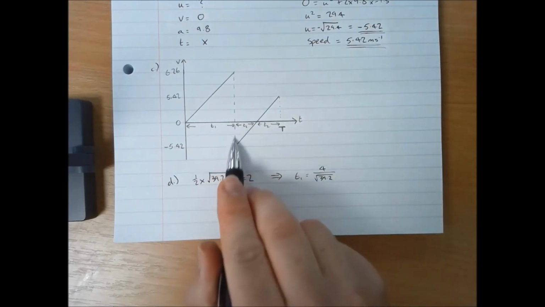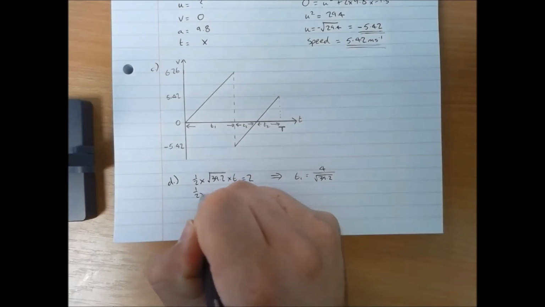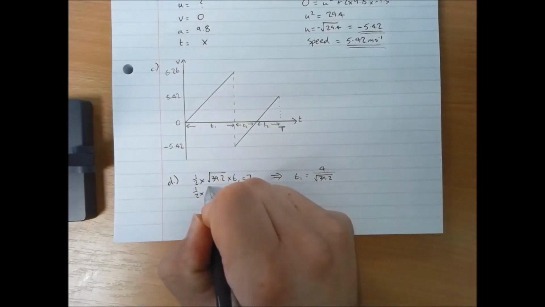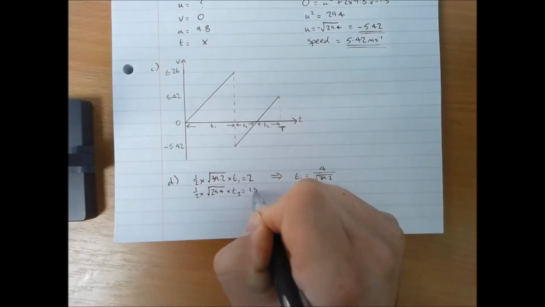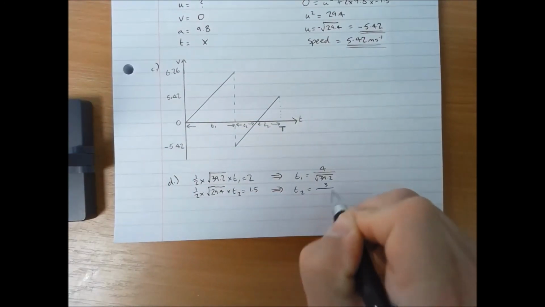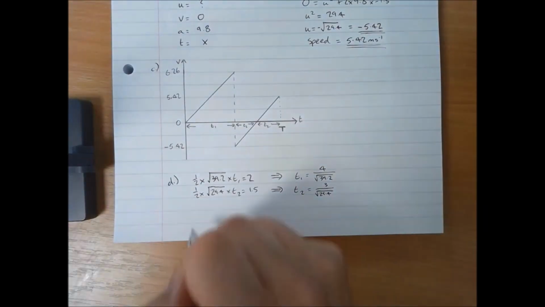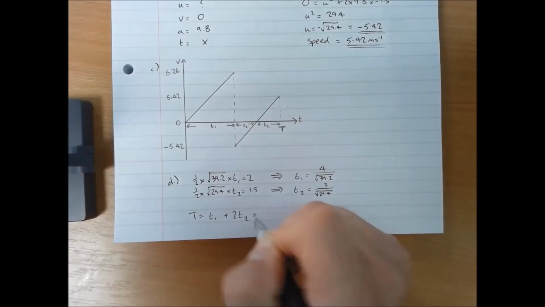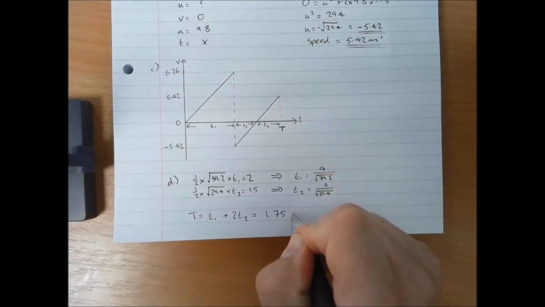Similarly, for this second triangle, I know that the area is 1.5 meters, and so half times my height of minus 5.42, but I'm going to use the square root of 29.4, times t2, that's equal to 1.5. Gives me a rearrangement that t2 is equal to 3 over the square root of 29.4. My total time is equal to t1 plus 2 lots of t2. So if I put that into a calculator, that gives me 1.75 seconds to 2 decimal places.